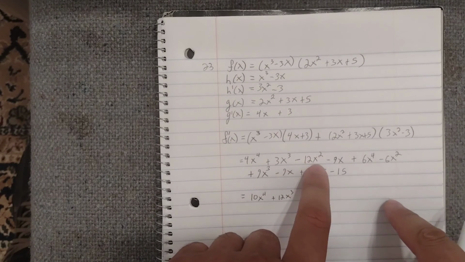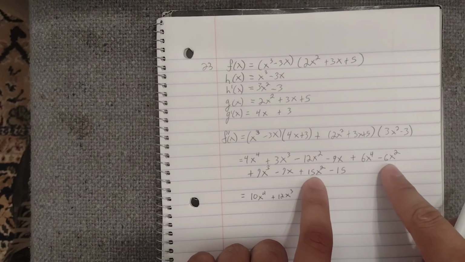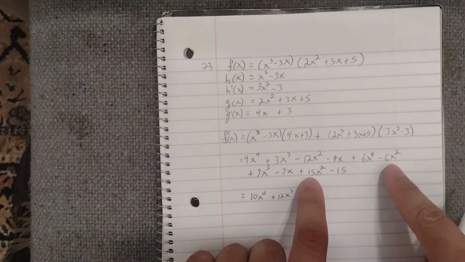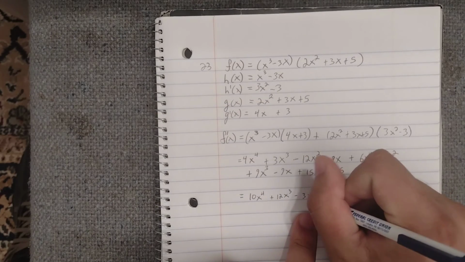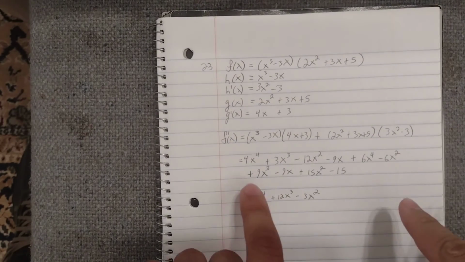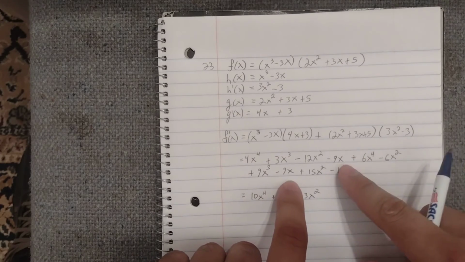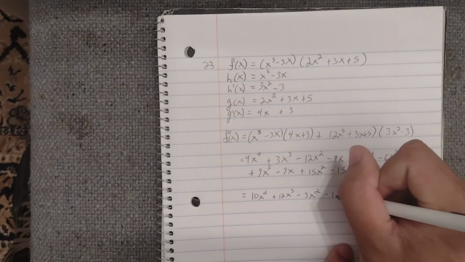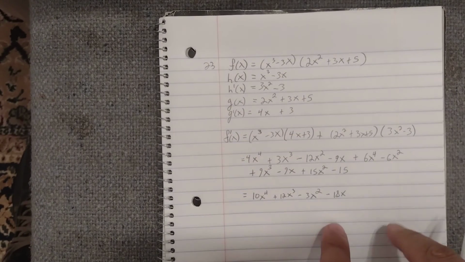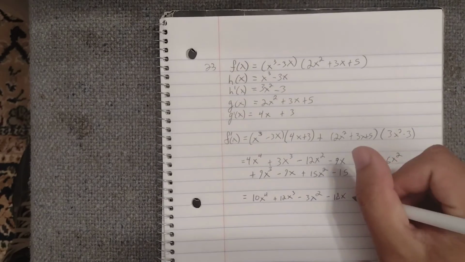Squared terms, we have a minus 12, a minus 6, and a plus 15. So that gives us minus 3. X terms, we have a minus 9 and another minus 9. So it's going to be minus 18. And just numbers, I think we have just minus 15.